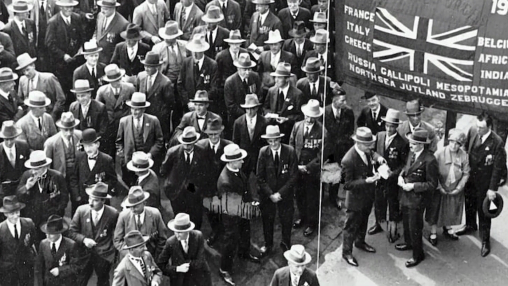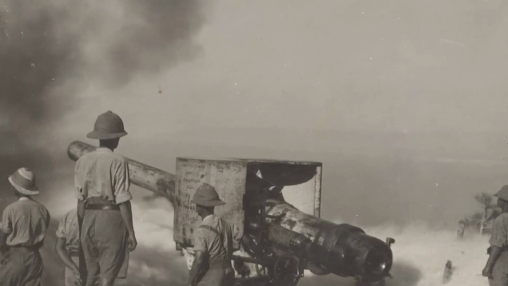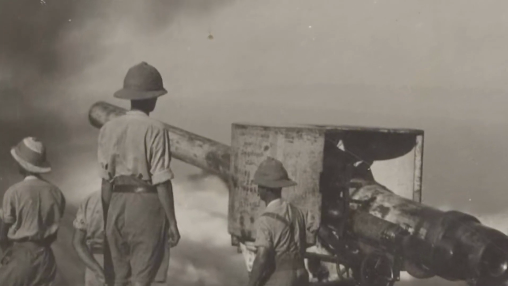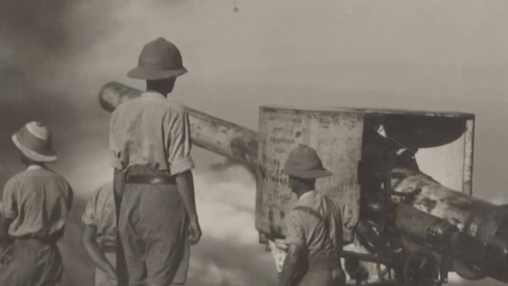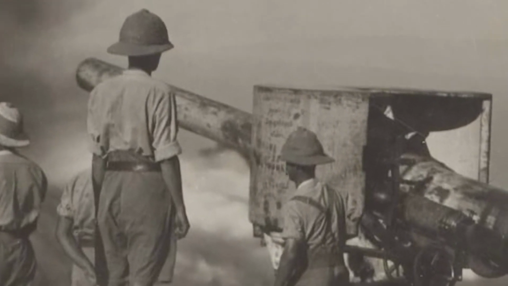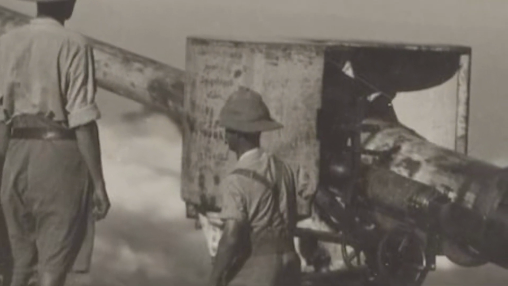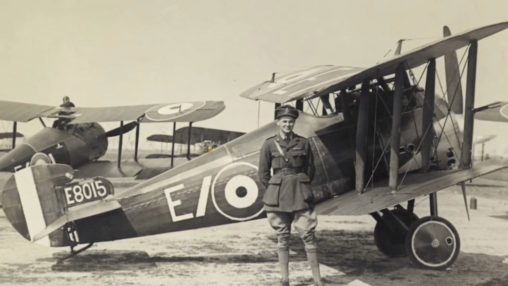5. Assassination of Archduke Franz Ferdinand. The immediate trigger for the war was the assassination of Archduke Franz Ferdinand of Austria-Hungary by a Serbian nationalist in June 1914. Austria-Hungary's ultimatum to Serbia and a subsequent chain reaction of alliances led to the outbreak of war.